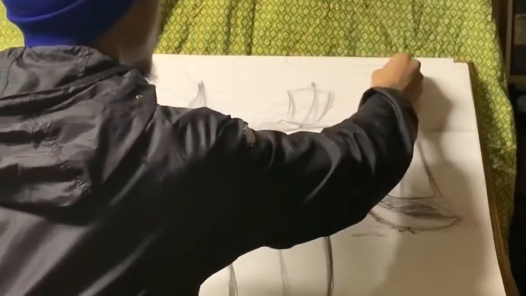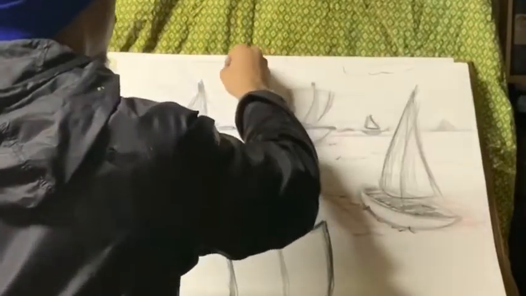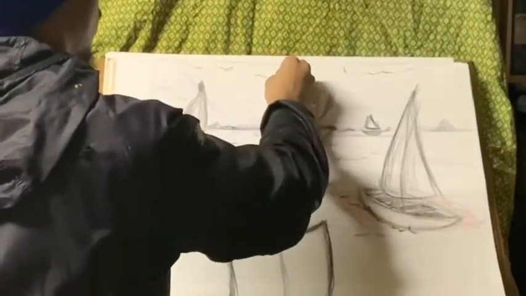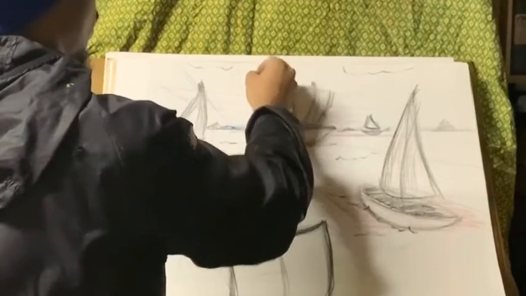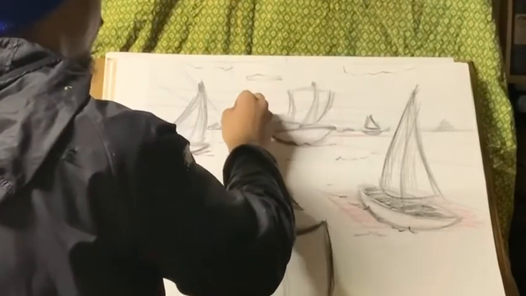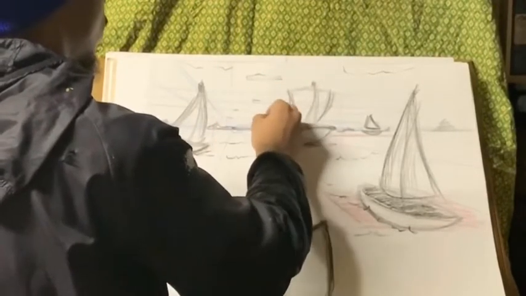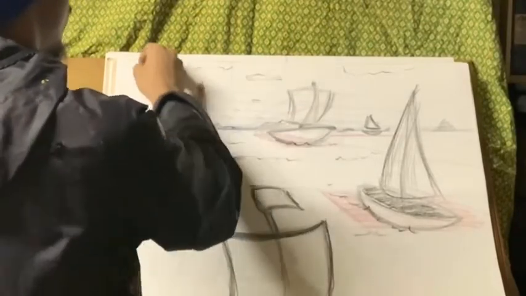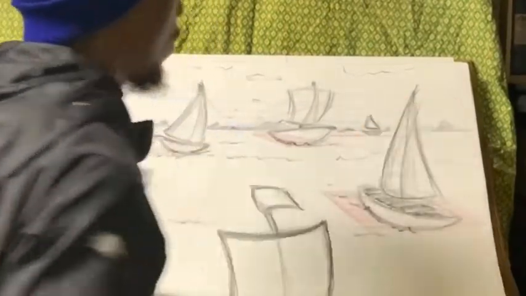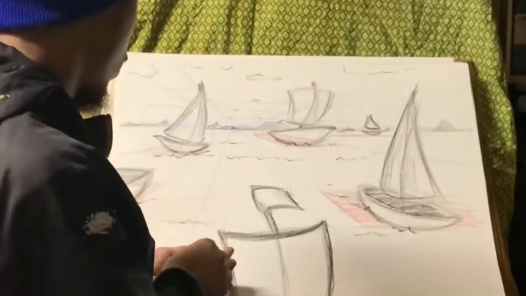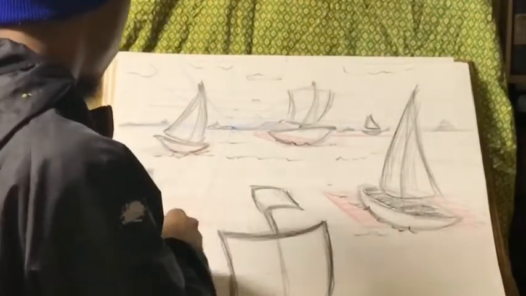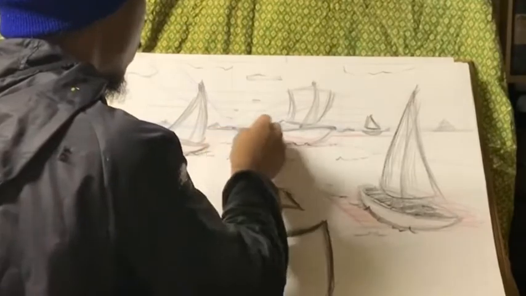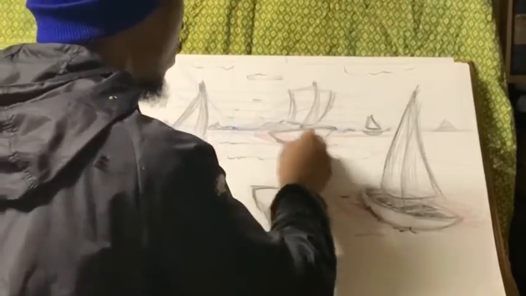Clouds. Okay, so if you can tell, it's very important that I think about where these planes are.